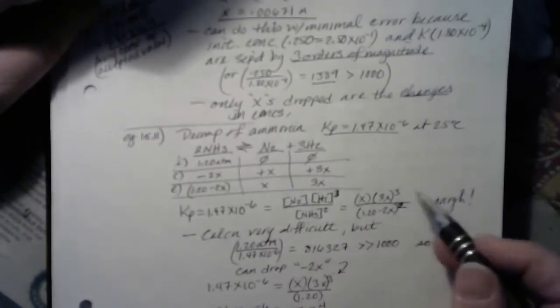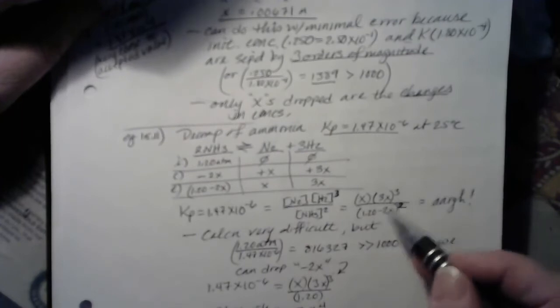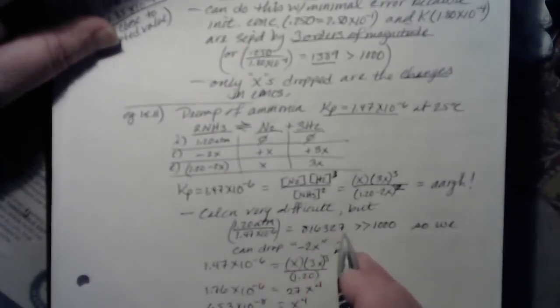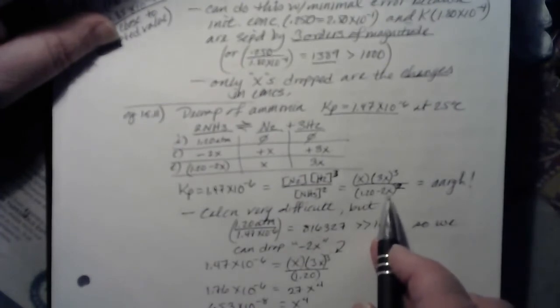Now, I really don't look forward to working that problem out. So let's make some assumptions. This calculation would be really difficult the way it is, but if you take the initial concentration and find the ratio between that and the equilibrium constant, you find that the ratio is 816,327. That's bigger than 1,000, so we can definitely make that assumption, which means we can drop the 2x in the 1.20 minus 2x.